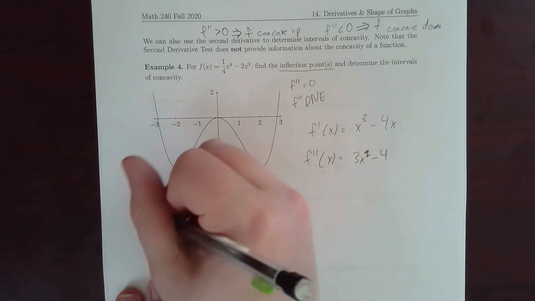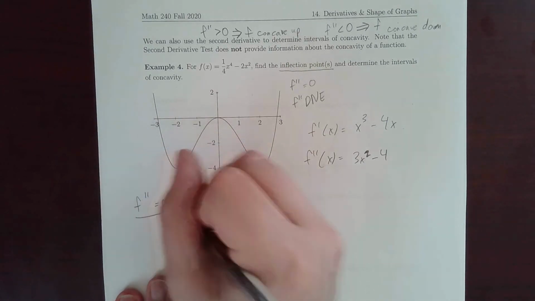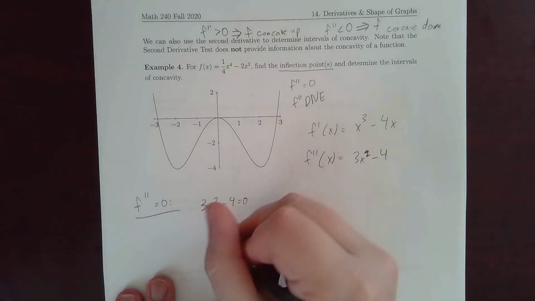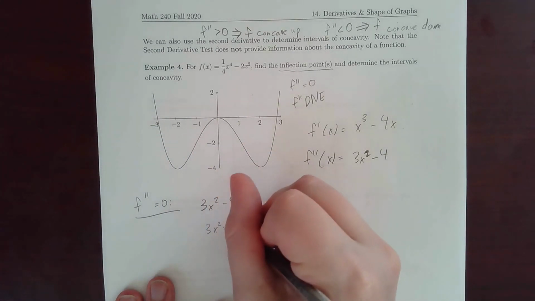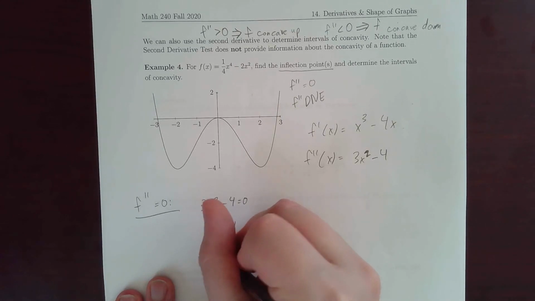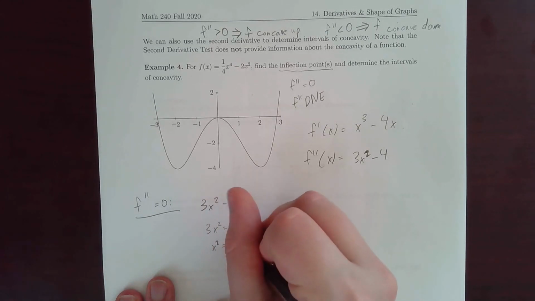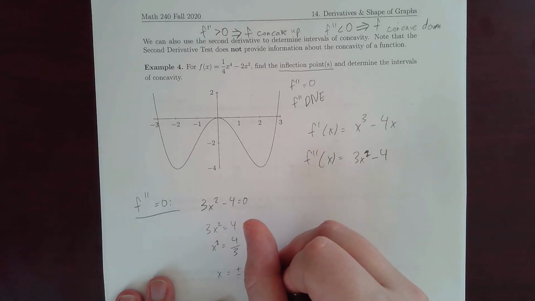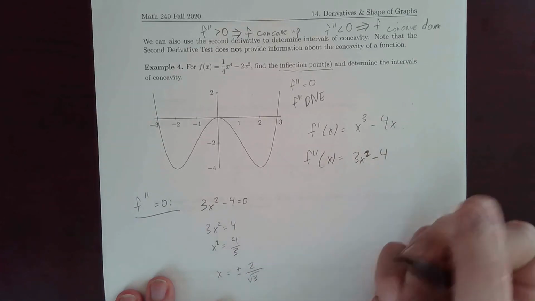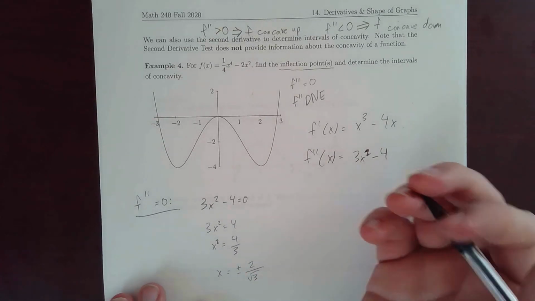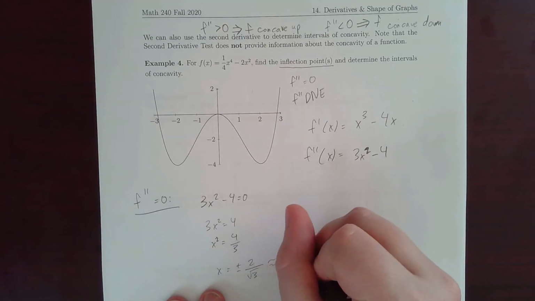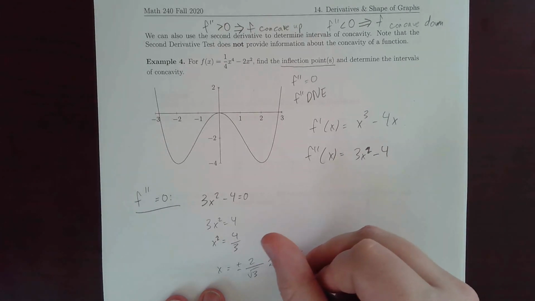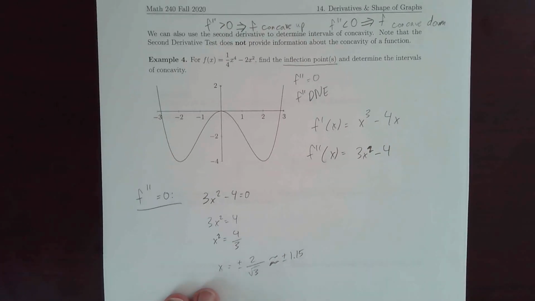So when we want f double prime to equal 0, we're taking 3x squared minus 4, setting it equal to 0, which means that 3x squared equals 4, which means that x squared equals 4 over 3, and so x will be equal to plus or minus 2 over the square root of 3 as our points of inflection, which are roughly equal to plus or minus 1.15, in case we're trying to figure out good values to go ahead and plug in above or below those.